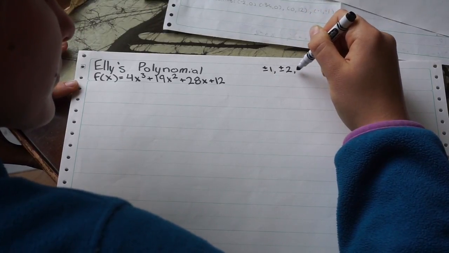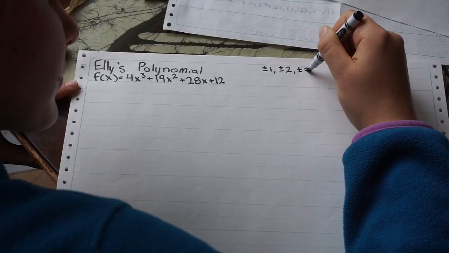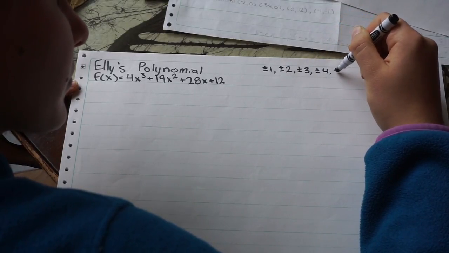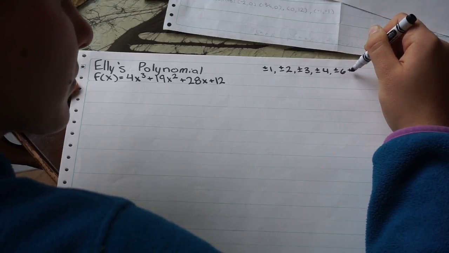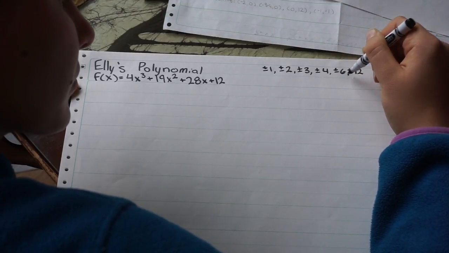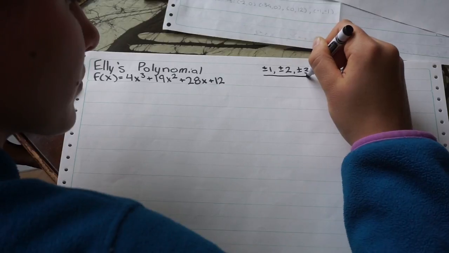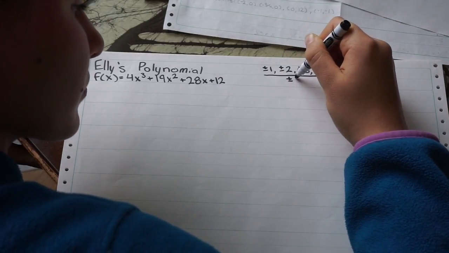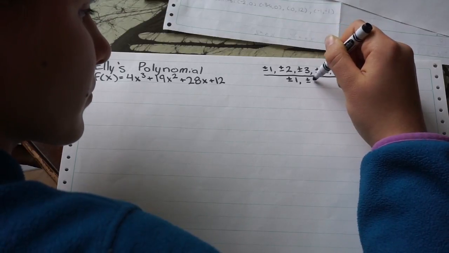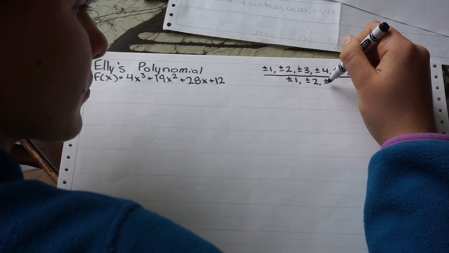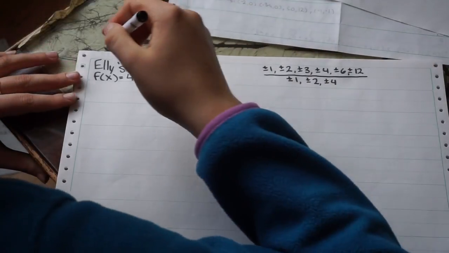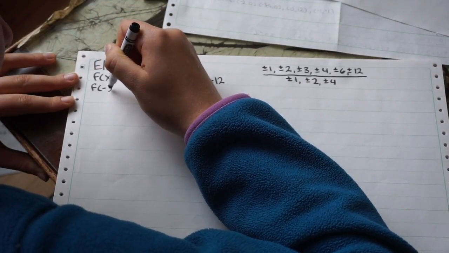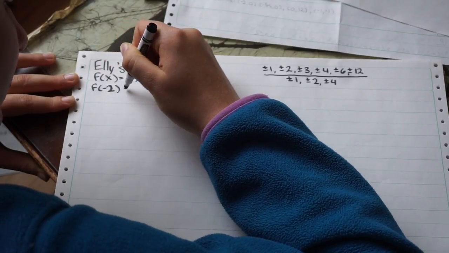That would be plus or minus 1, plus or minus 2, plus or minus 3, plus or minus 4, plus or minus 6, or plus or minus 12, all over plus or minus 1, plus or minus 2, or plus or minus 4. We're going to try minus 2 first, and once we factor that out, we should get 0.